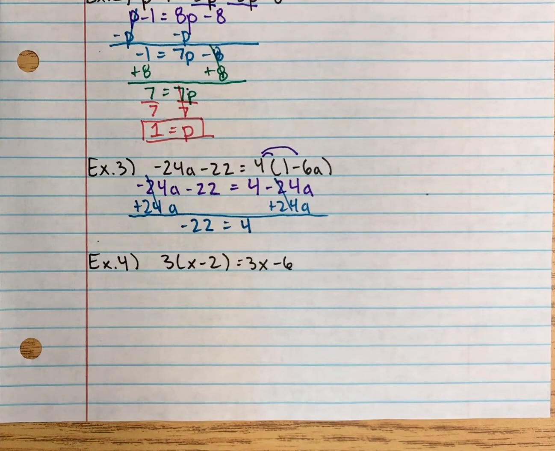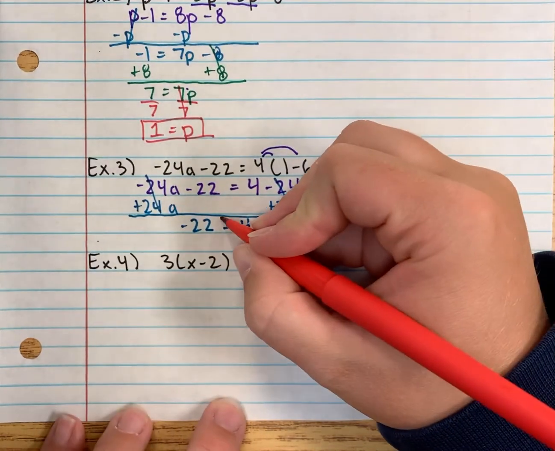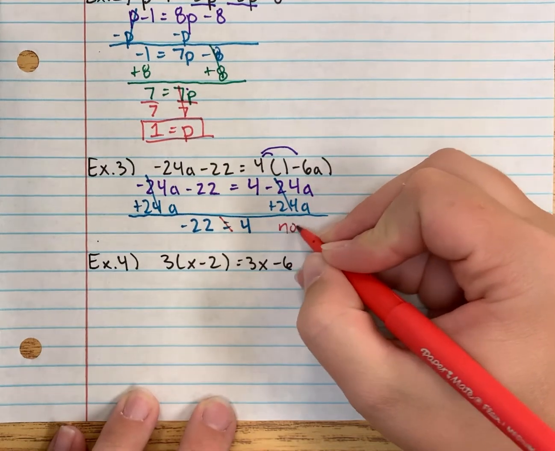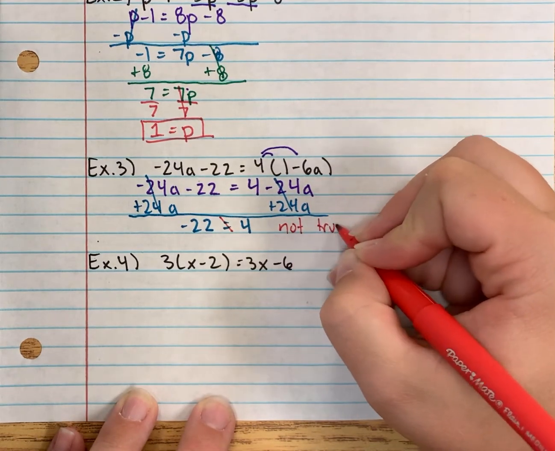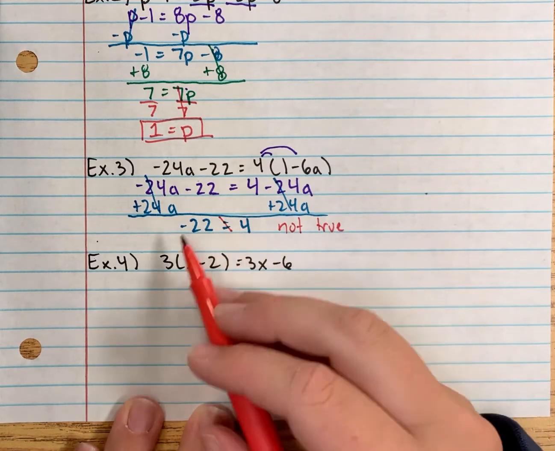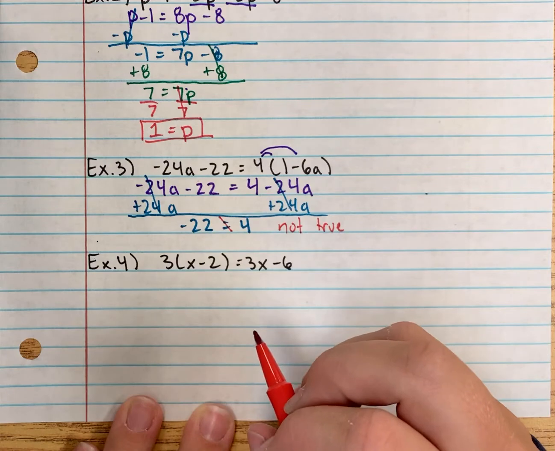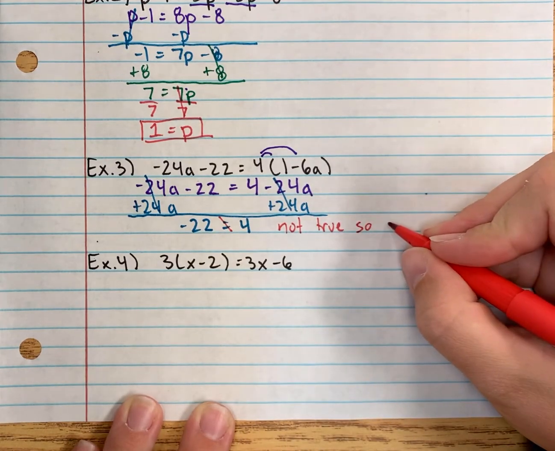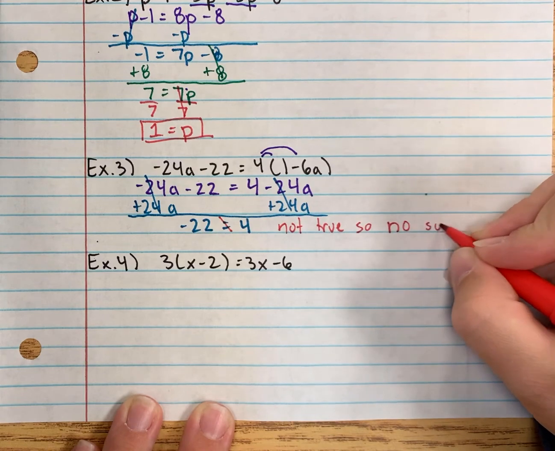There's a problem here. -22 definitely does not equal 4. Those are two different numbers. So this statement is not true. Whenever you get a statement like this, -22 equals 4, anytime you have something that is not true, that means you have no solution.